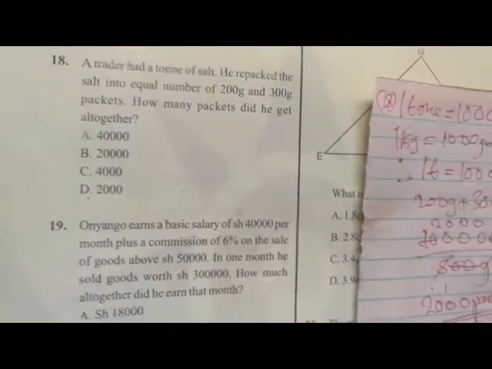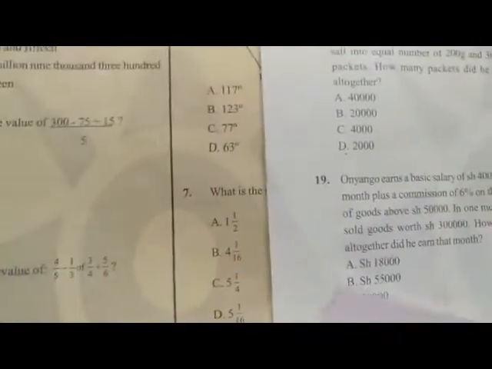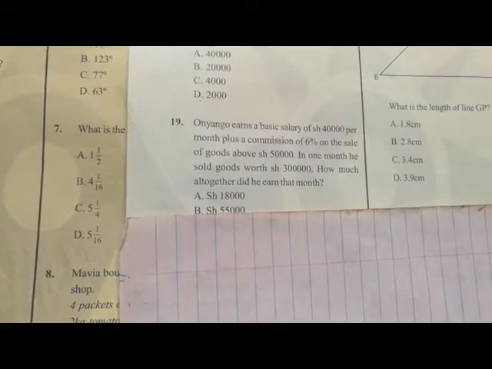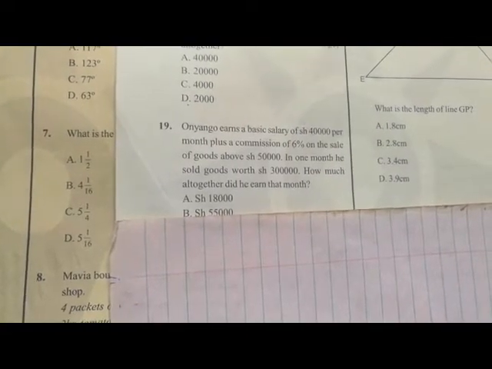We are proceeding to question number 19. Question number 19 states that Onyango earns a basic salary of 40,000 per month, plus a commission of 6% on the sale of goods above 50,000. In 1 month, he sold goods worth 300,000. How much altogether did he earn?